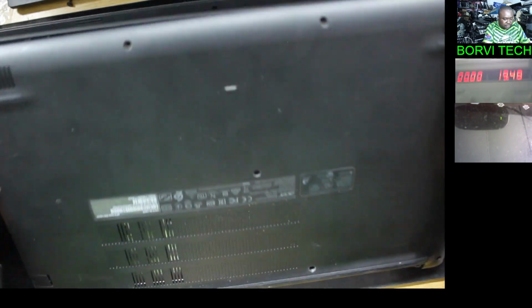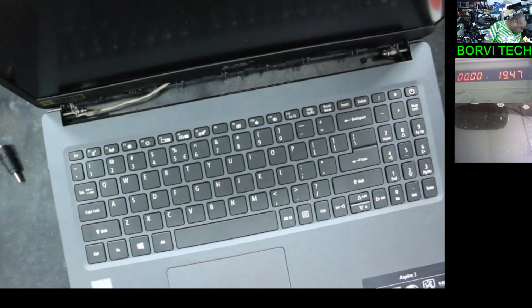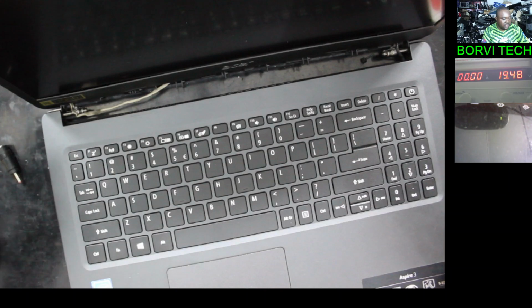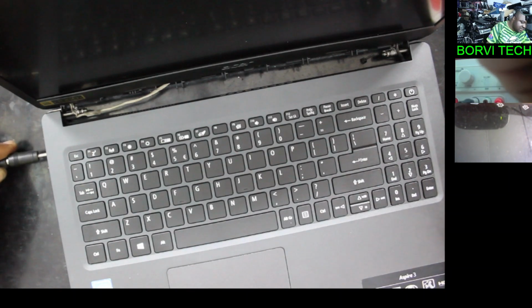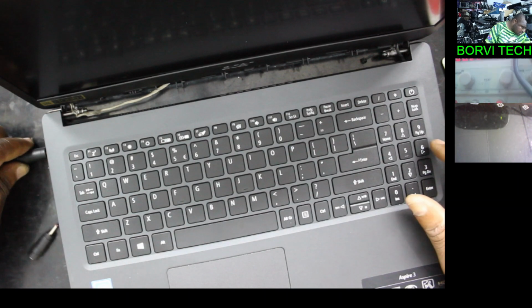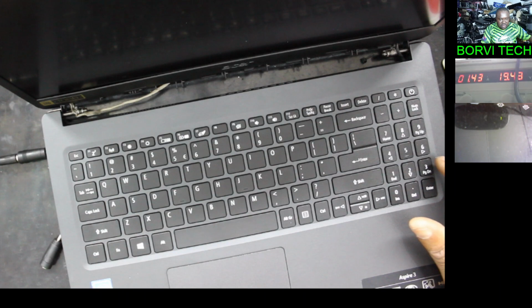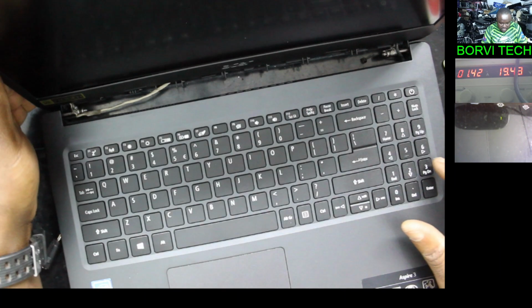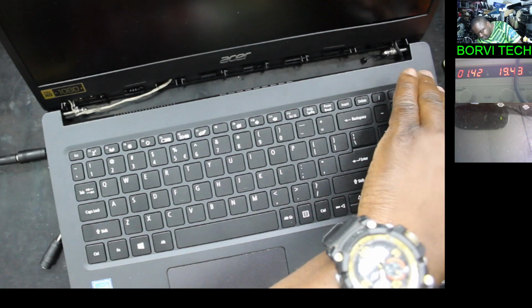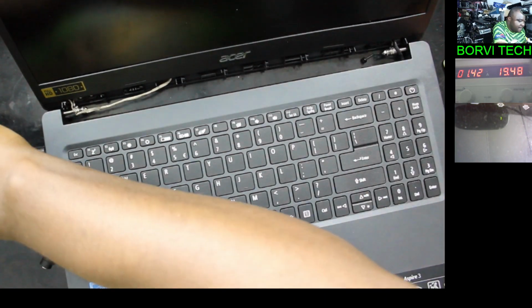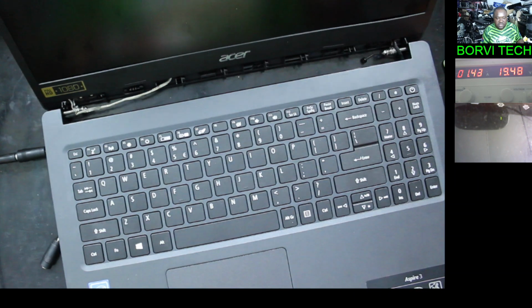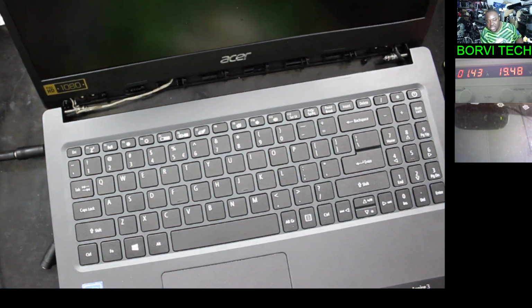Firstly, let's connect the charger. Okay, there you go. Charger connected. Okay, it's charging. You see that it's taking 1.4 amp. See that it's taking 1.4. That shows that the laptop is charging.